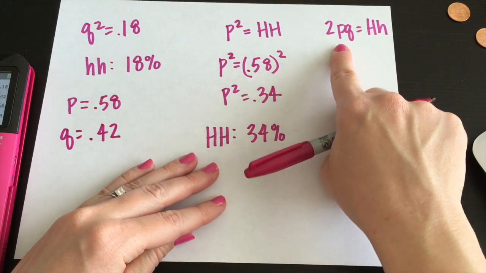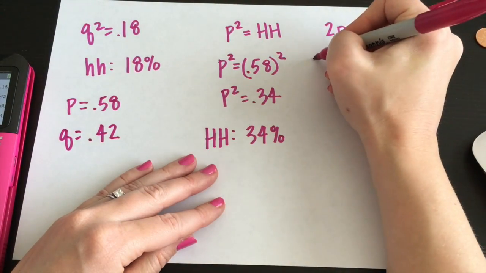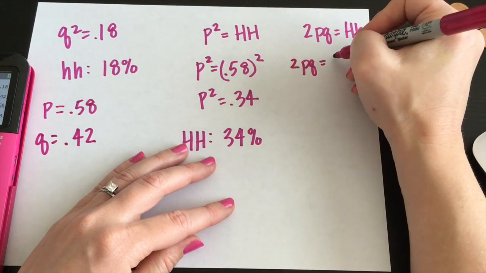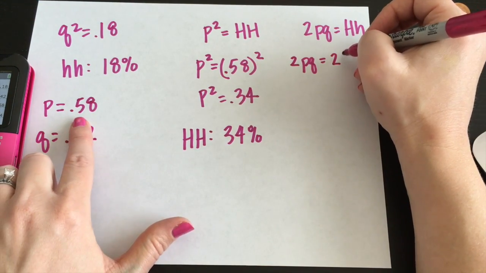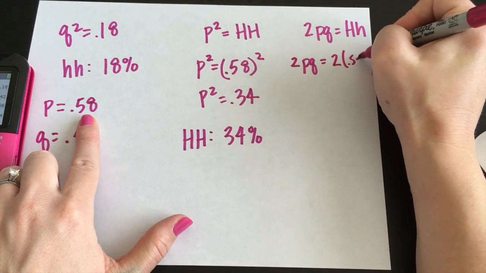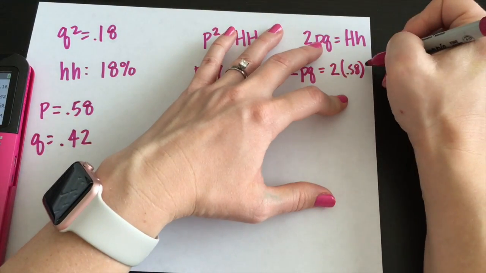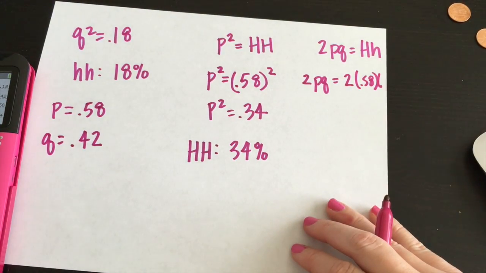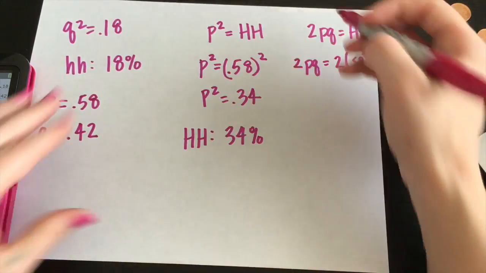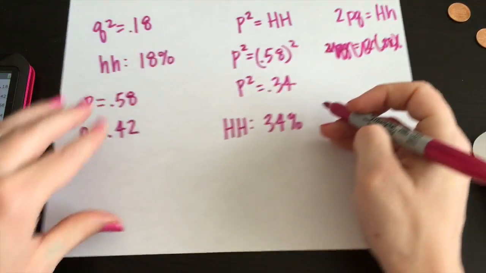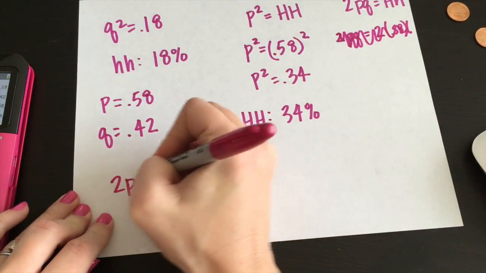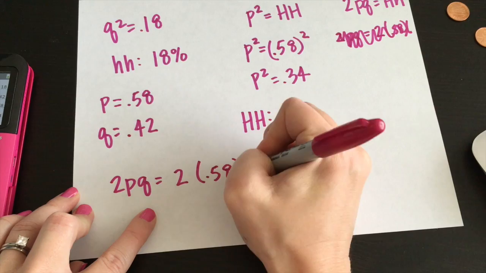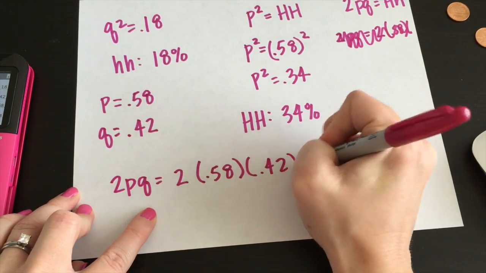In order to find 2PQ, that's that heterozygous one, we're going to say 2 times our P, which is 0.58, times 0.42. I'm running out of space, so let's just write it here at the bottom. 2PQ. So 2 times P is 0.58 times Q is 0.42.